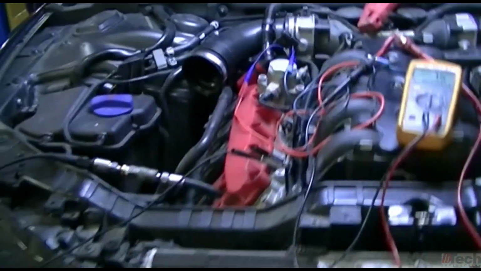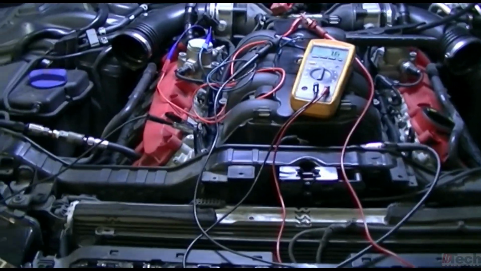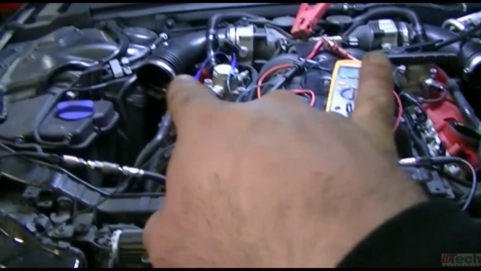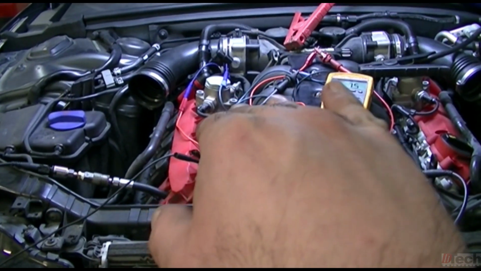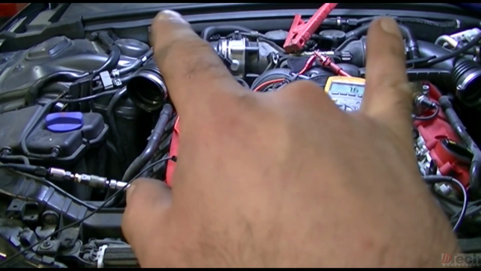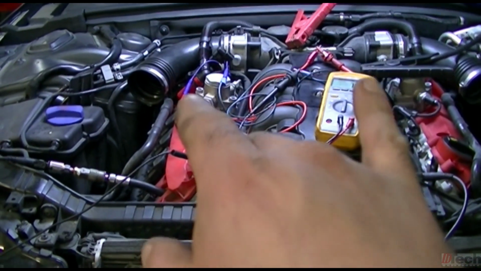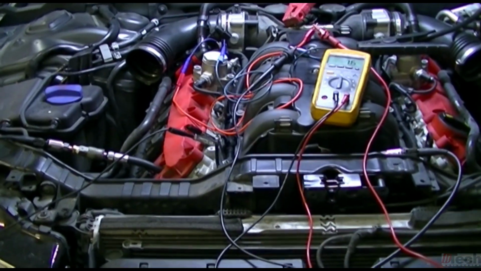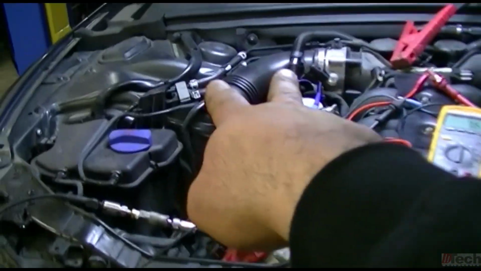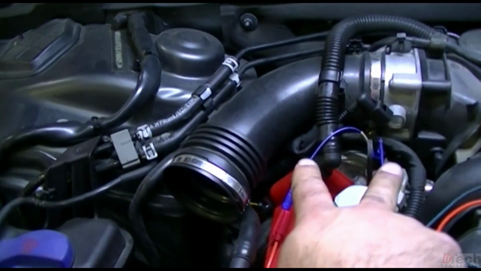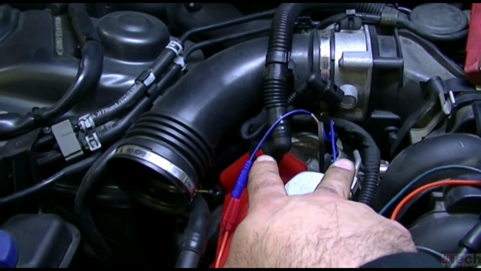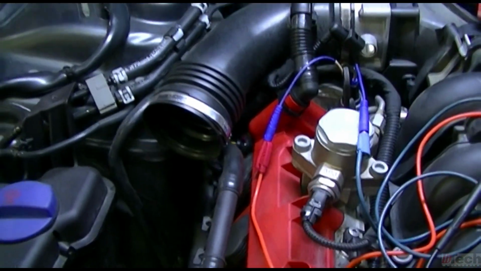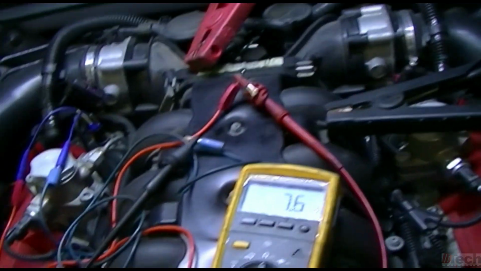Okay, the next step I want to do, again bank to bank: both intake control valves are unplugged right now. I'm going to start up, let it idle, and I am going to manually power up the solenoid for the intake on bank 1, and I'll do the same for bank 2.